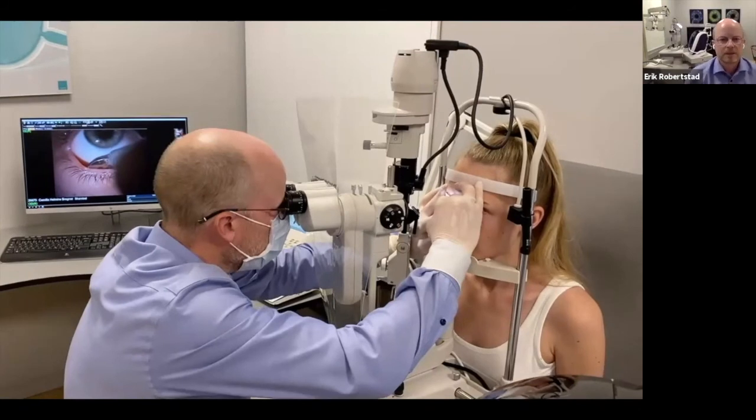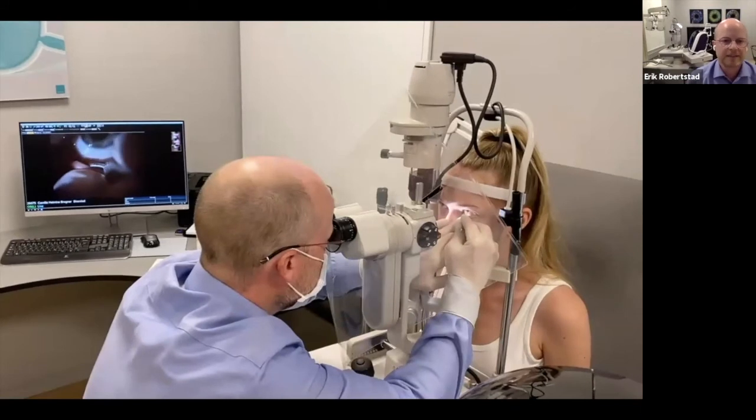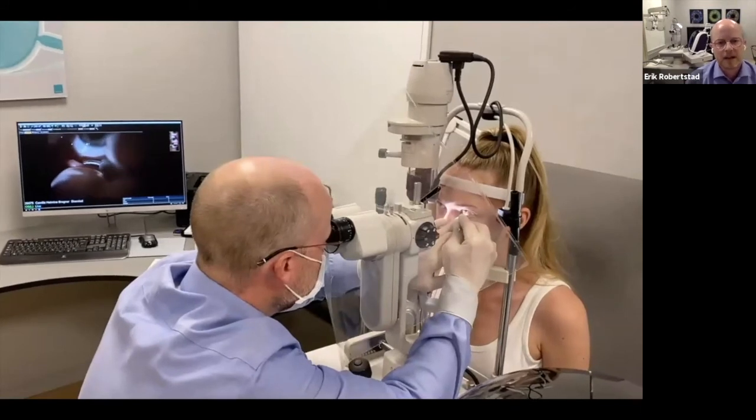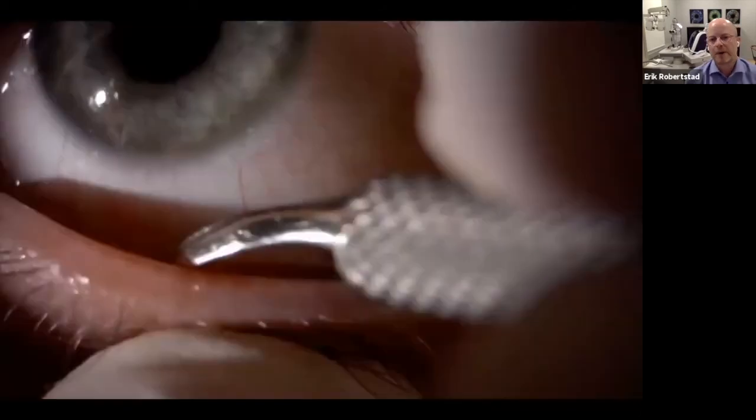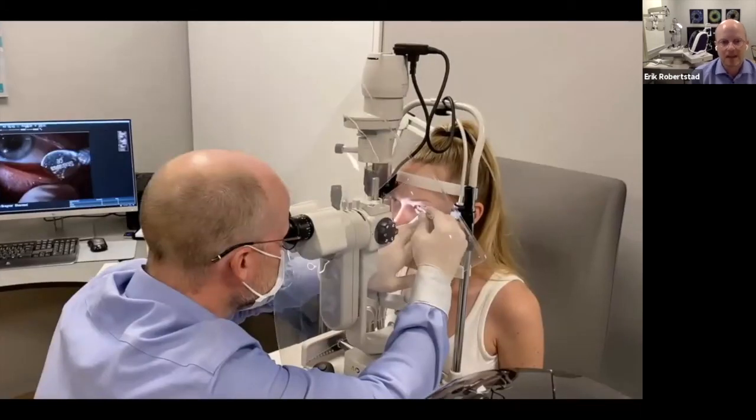So we're squeezing her lower left lid here, and in the microscope, you can see that what comes out now is completely different from what it was in 2018. So it's beautiful to see how much better it can be 1.5 years after.